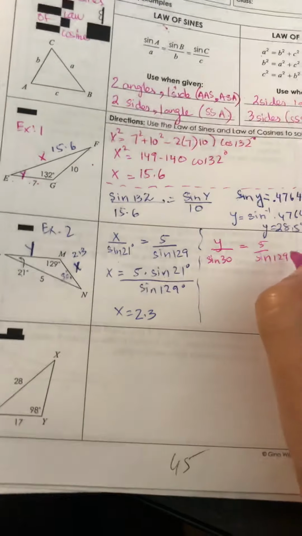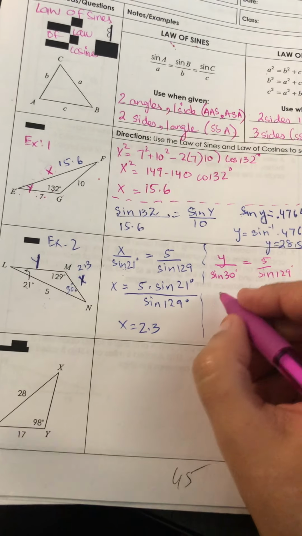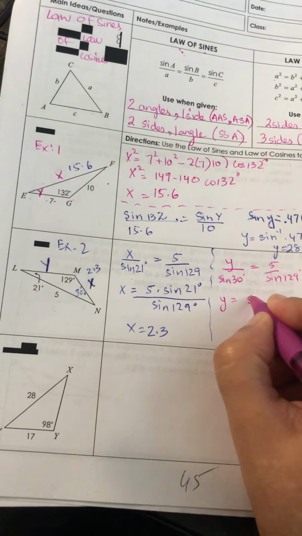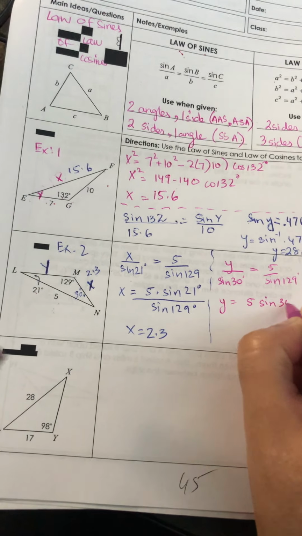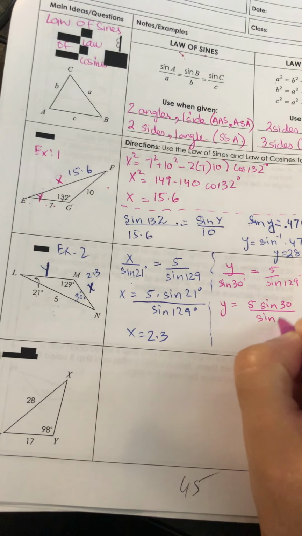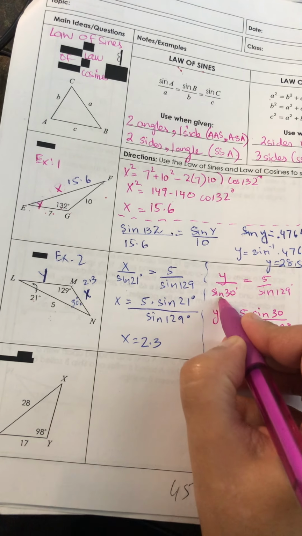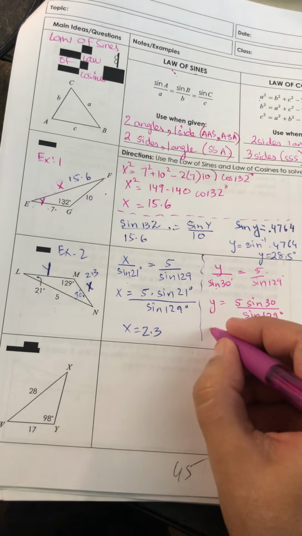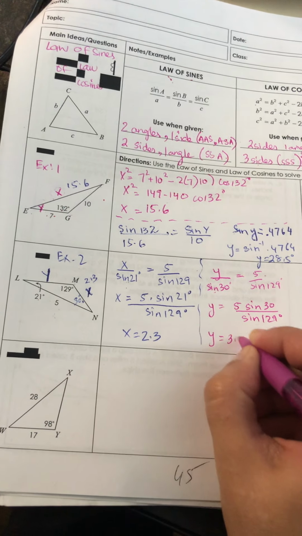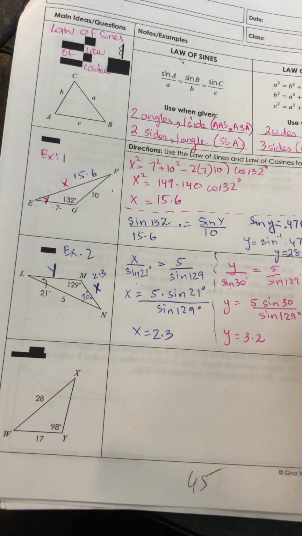The same I'm going to do here. Multiply both sides by sine of 30. I get 5 sine of 30 over sine of 129 degrees. I multiplied by sine 30 here, it gets cancelled. I multiplied by sine 30 here, I get this. Y equals 3.2.